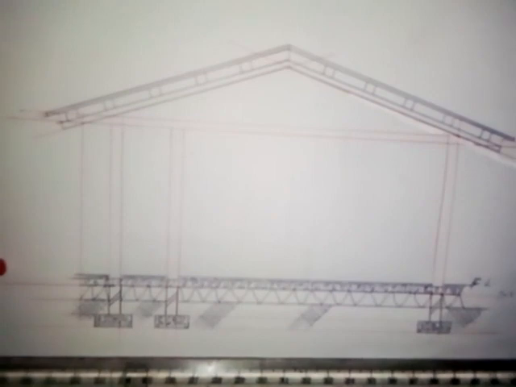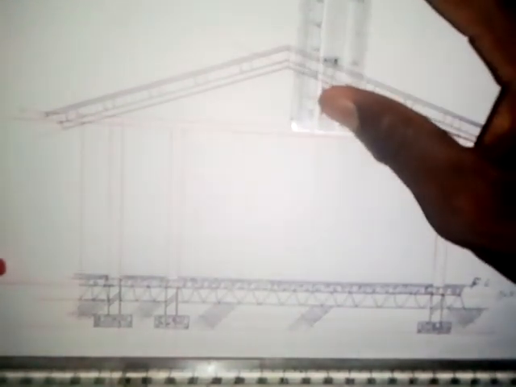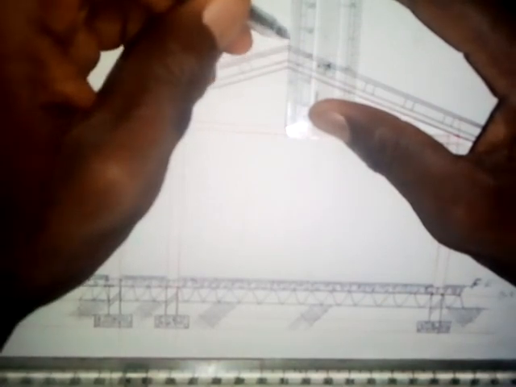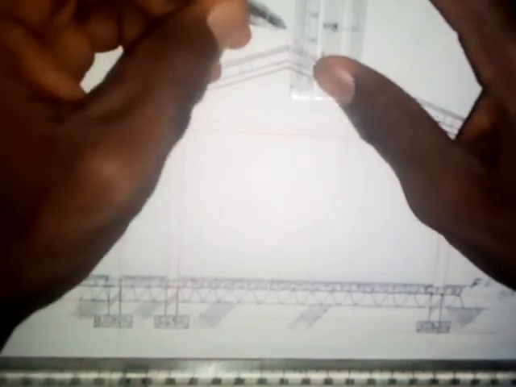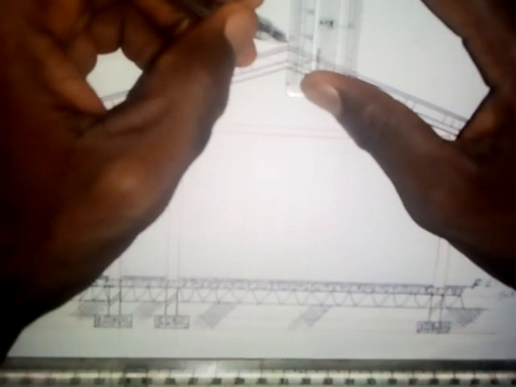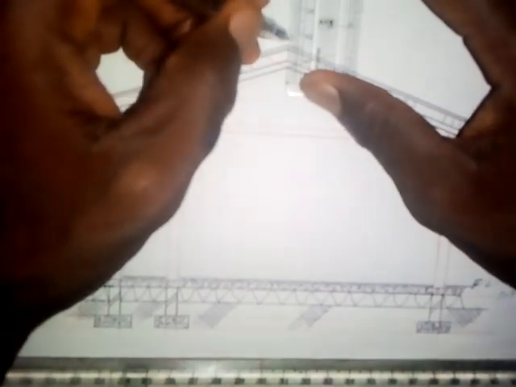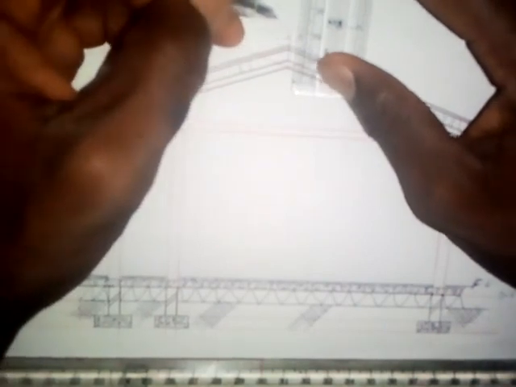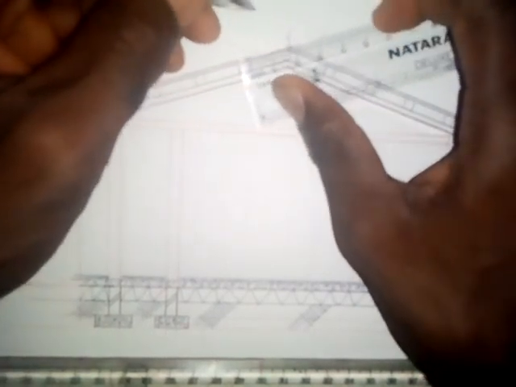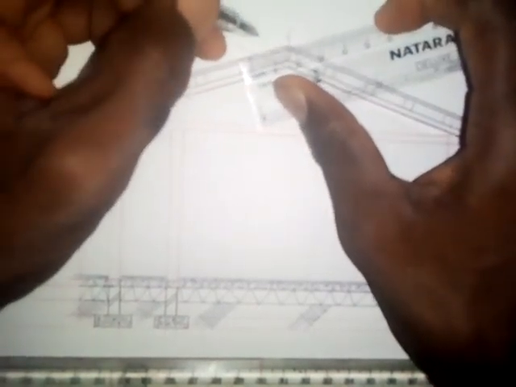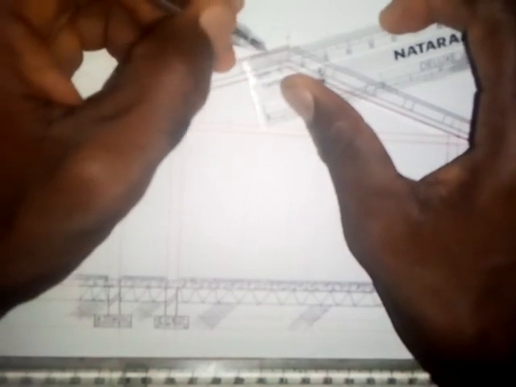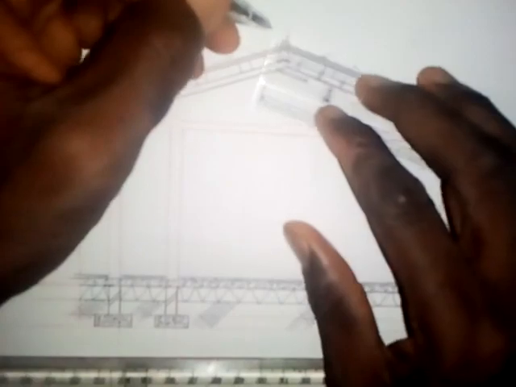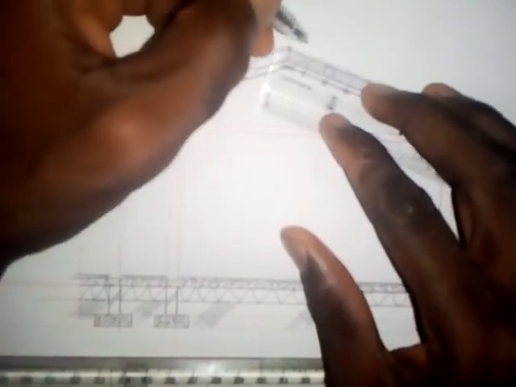For the ridge cap, I'm going to produce a short vertical line here and take a measurement of 30 millimeters up here, and from here take a measurement of 10 millimeters to this side, and here also 10 millimeters to this side.